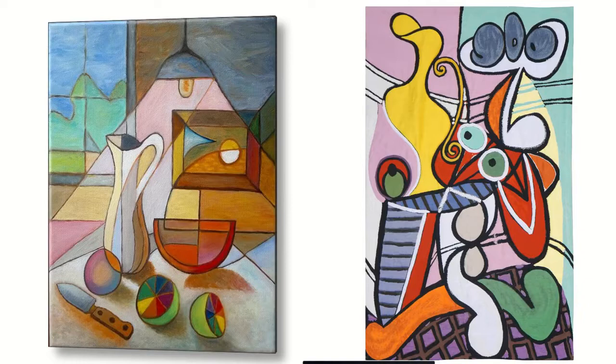Again, here are two examples of Cubism. This is what you're doing. You're creating objects in the style of Cubism. The one on the left is not nearly as successful as the one on the right.